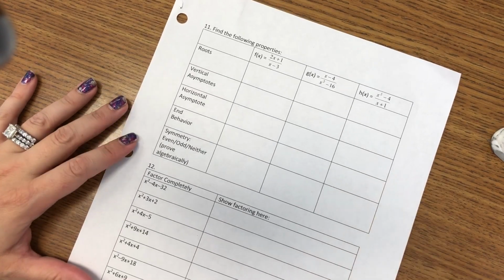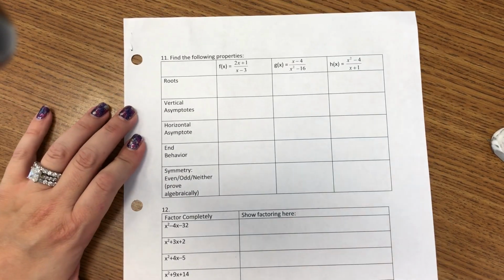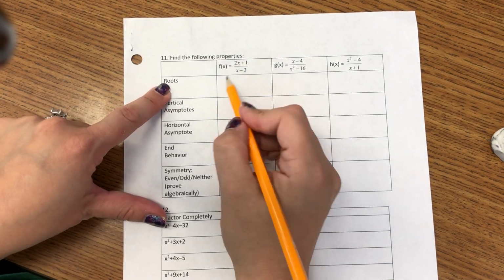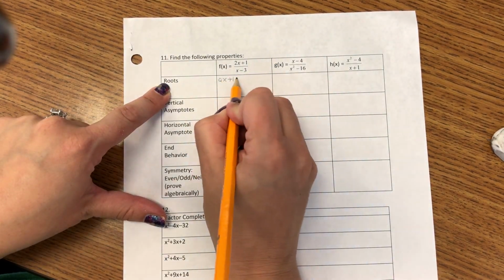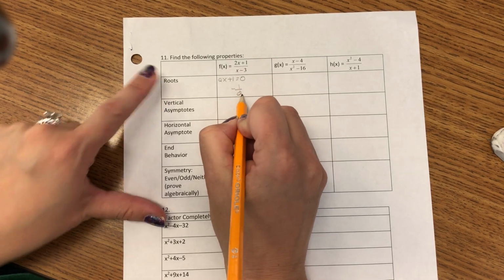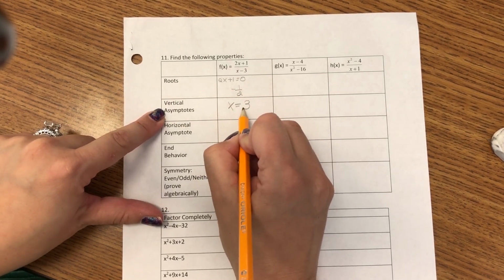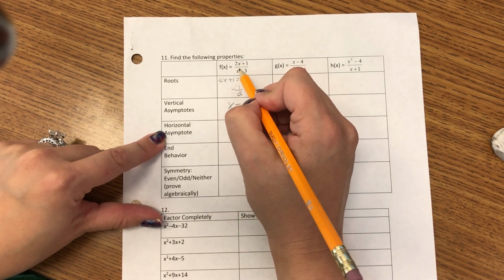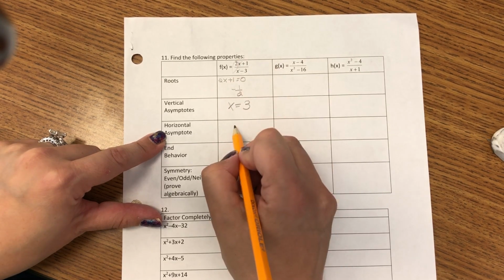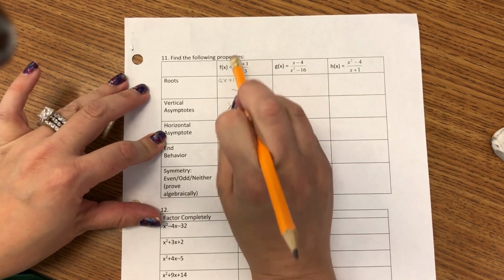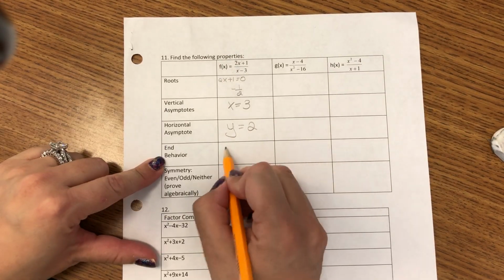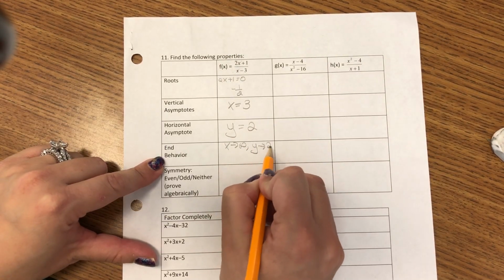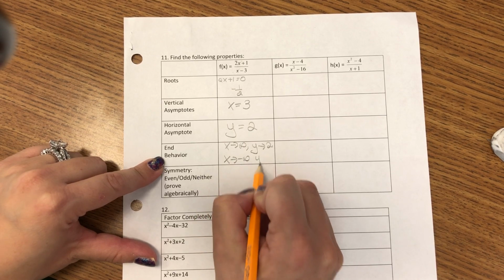All right. 2 more pages. Number 11. Oh, we got all these graphs with properties. Here we go. The roots are your x-intercepts. That is when 2x plus 1 equals 0, and that's at -1/2. Vertical asymptotes is what makes the denominator 0. Horizontal asymptote, I compare my degrees. Since they're the same, I divide my leading coefficients. End behavior is as x goes to infinity, we will always approach our horizontal asymptote.